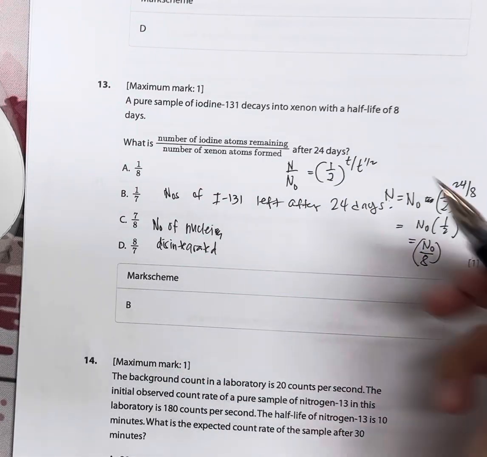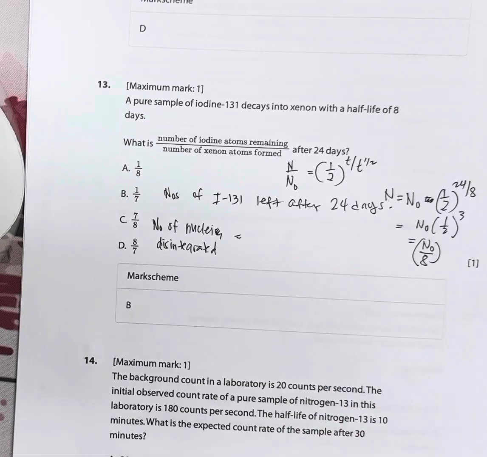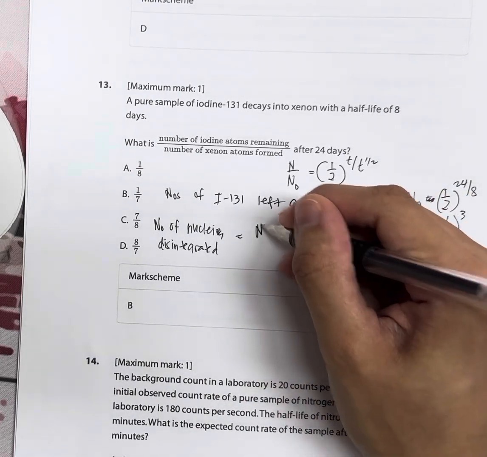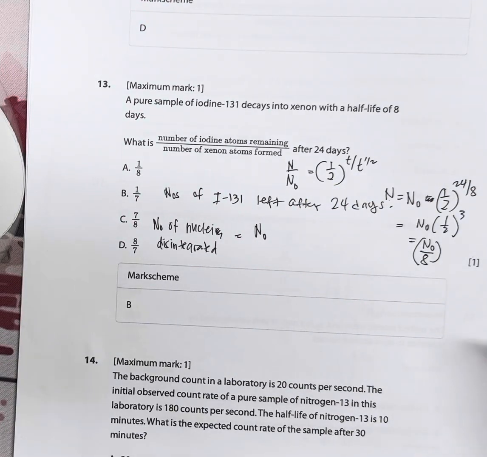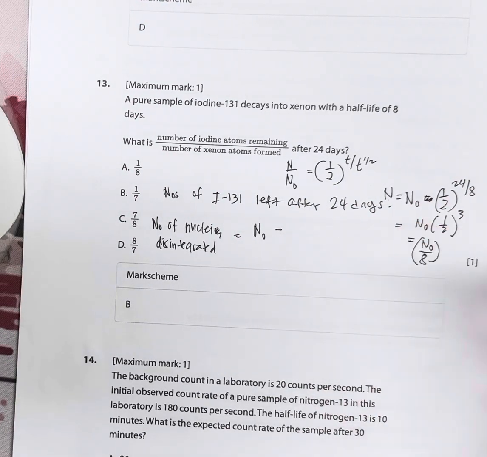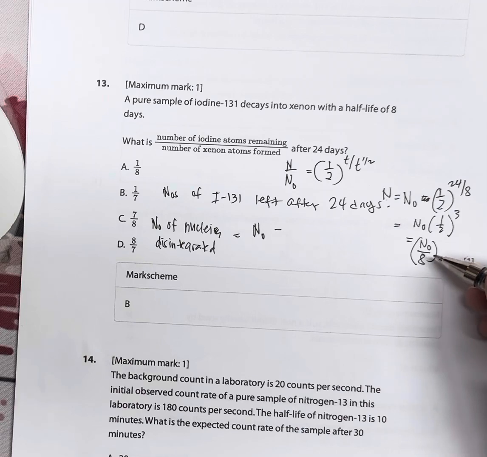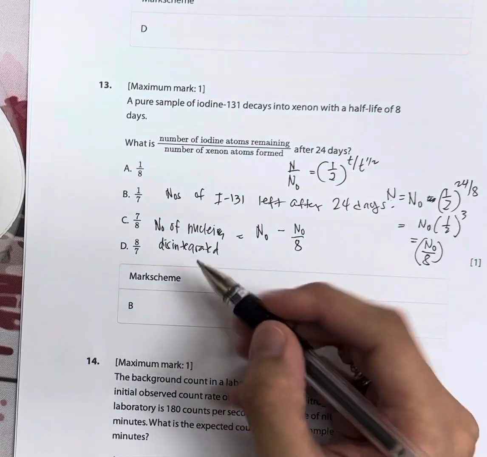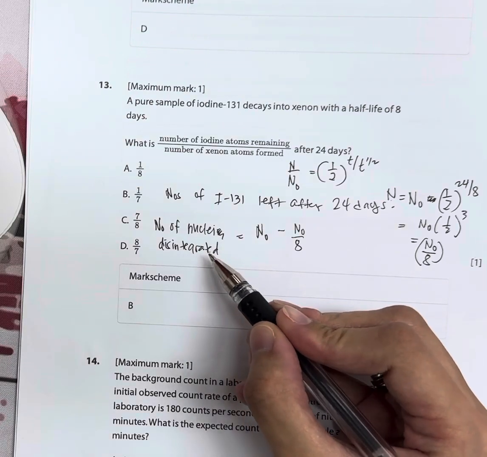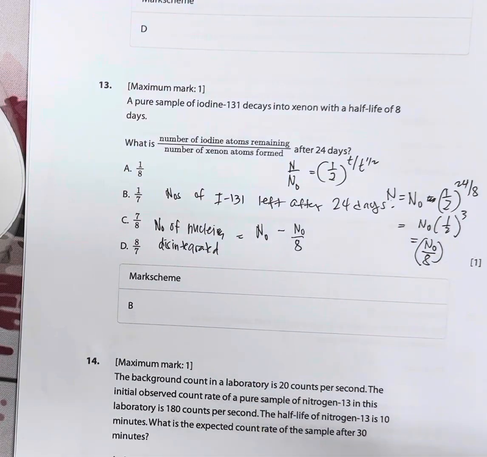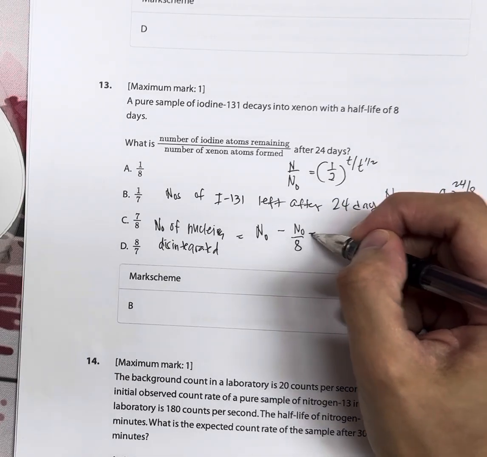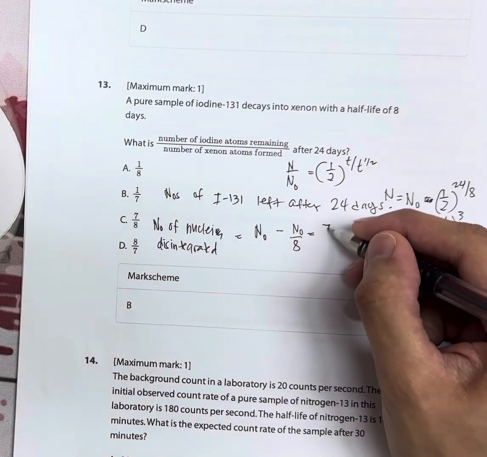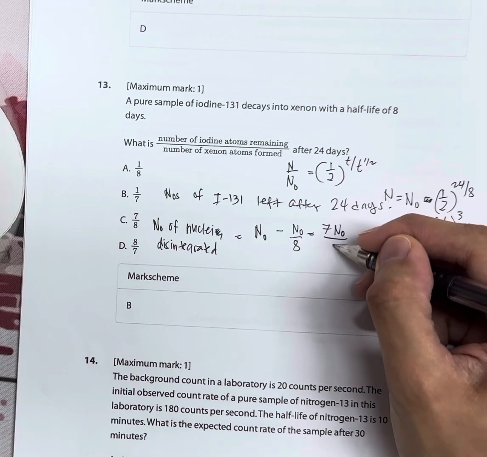Now, how do I do that? That will be your full amount, the 100%, represented by the full N naught, minus the value that was left over. If I find the difference between these two, then I would know this is the number of nuclei that got lost or disintegrated. So if I subtract, this is 1 whole, so this is going to be 7, the complement, over 8.